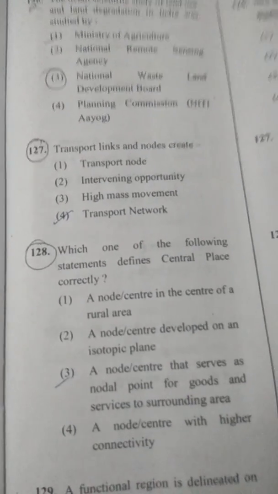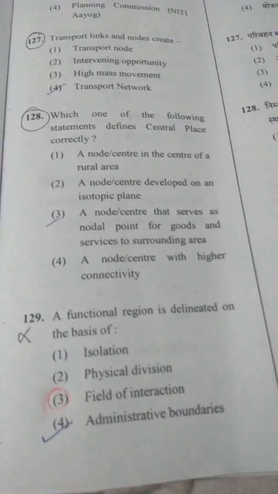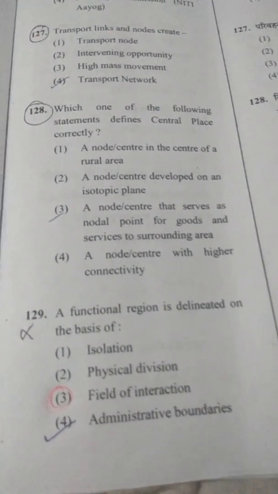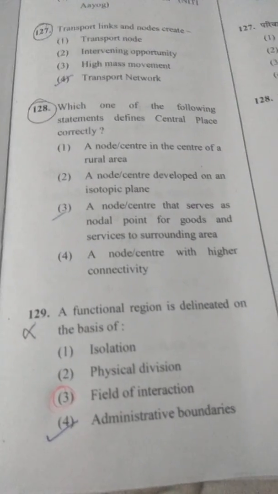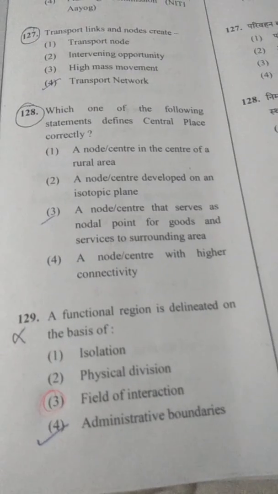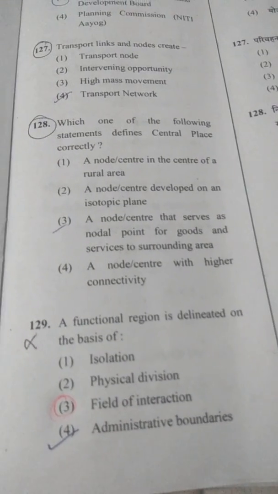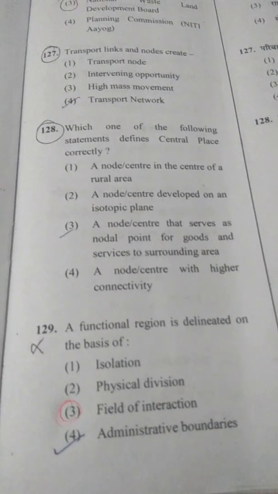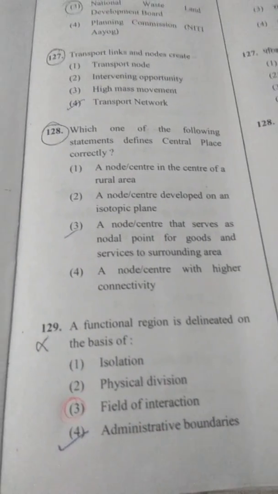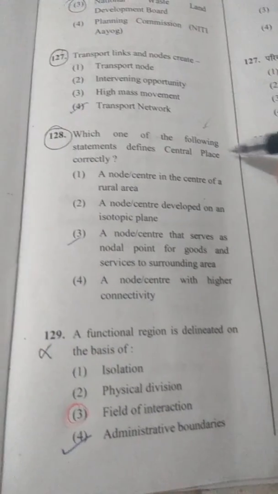Then next is, which one of the following settlements defines central place correctly? Now again there is a question from Christaller's central place theory. A node or center that serves as a nodal point for goods and services to the surrounding area, which provides all the services where we are getting employment, administrative facility, market facility, everything, and it is also providing certain facilities to other areas.